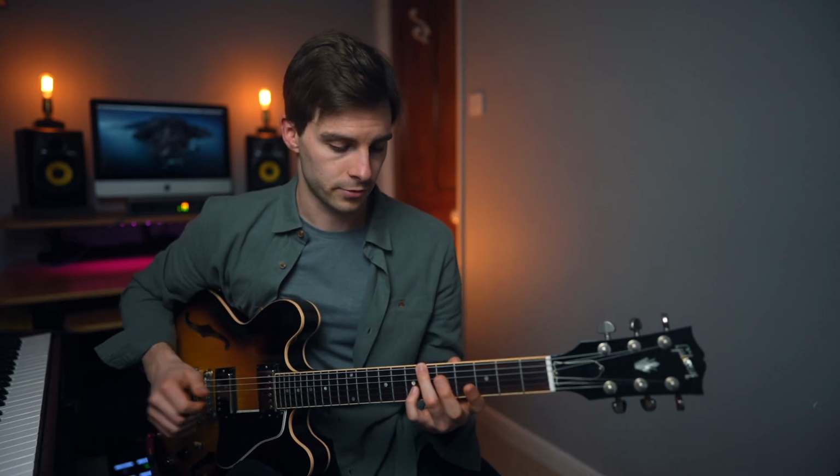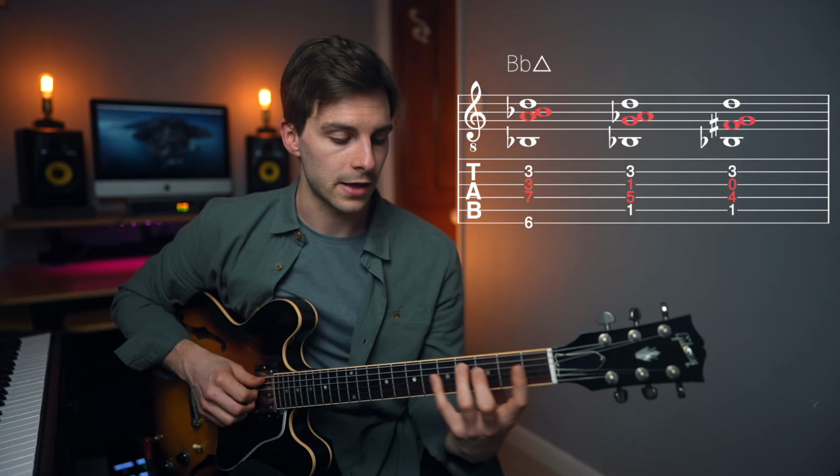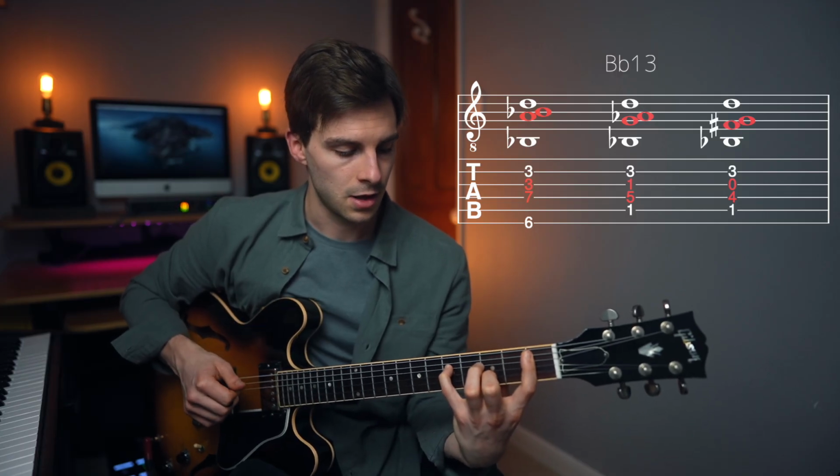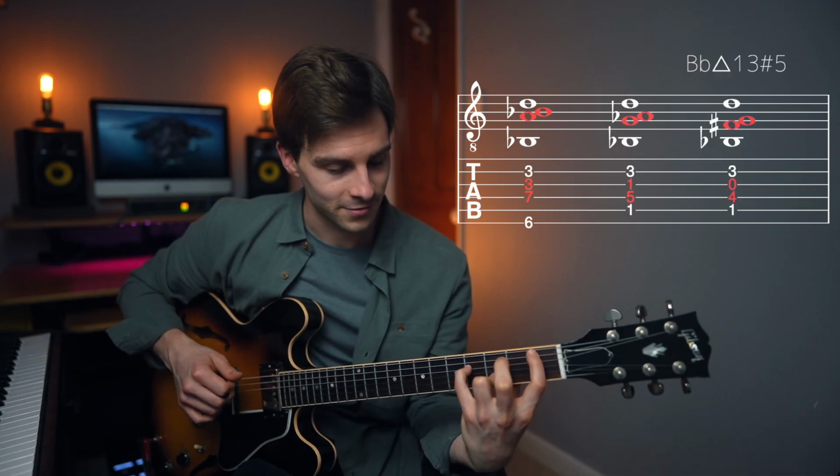So let's keep the bass the same and move the cluster around to generate those same chord types. Let's just pick a random note, so maybe let's use B flat as our fixed root. So we get B flat major 7, B flat 13, and then it was B flat major 13 sharp 5. So this is now really teaching us what interval we need to build the cluster from to imply a certain chord or harmonic option.